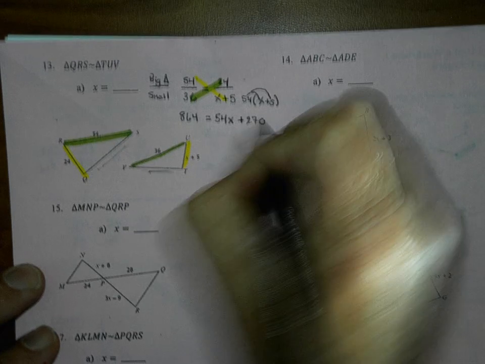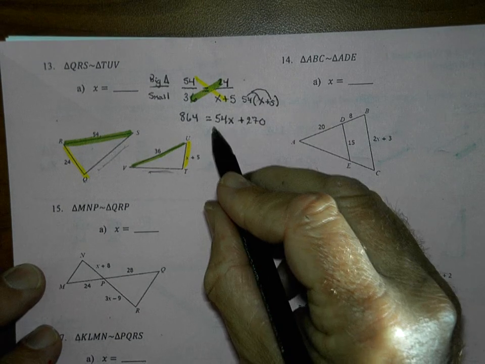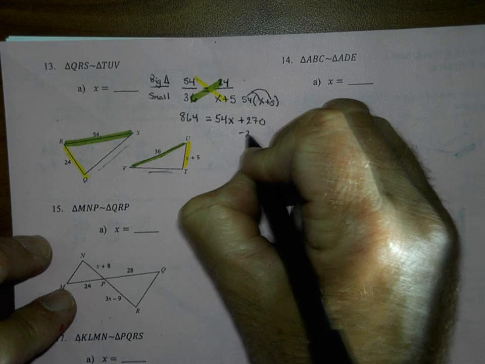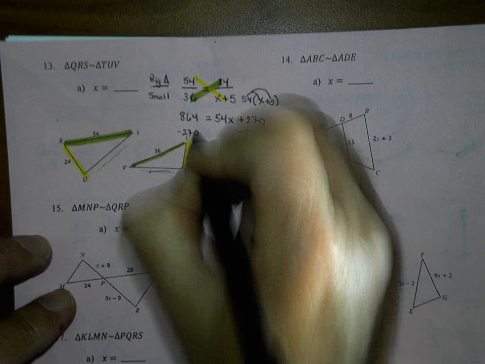Now we've created an equation. We've taken our proportion and created an equation, and now I use this equation to solve for x. I'm going to subtract 270 from both sides of the equation.